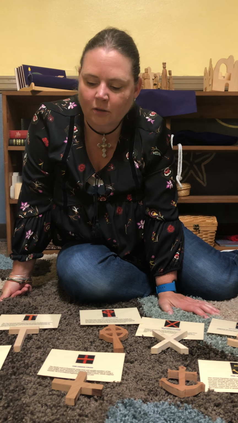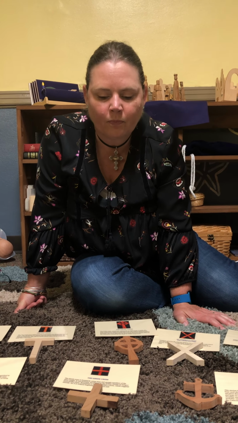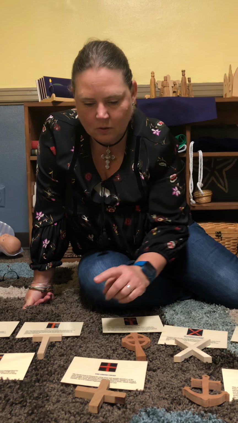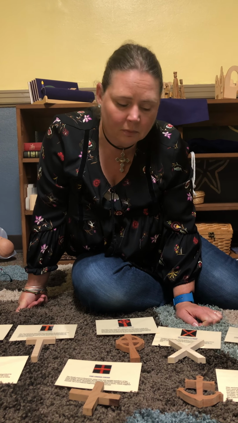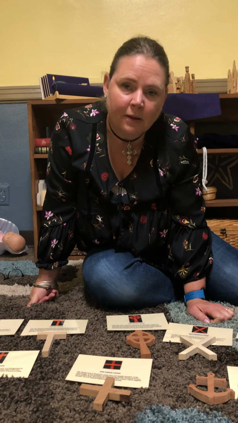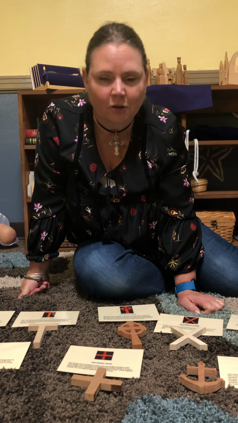Now I wonder if this week at home you might draw one of these crosses, or maybe design your own. And maybe you can write the special meaning that particular cross has for you.